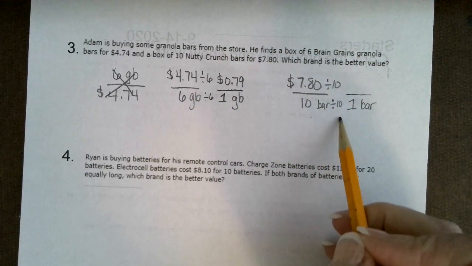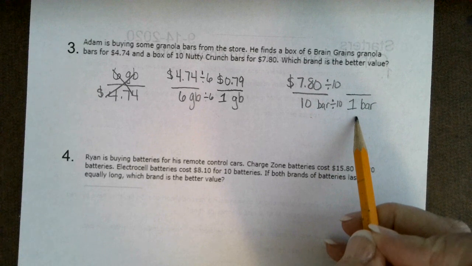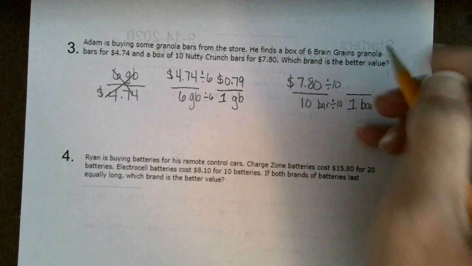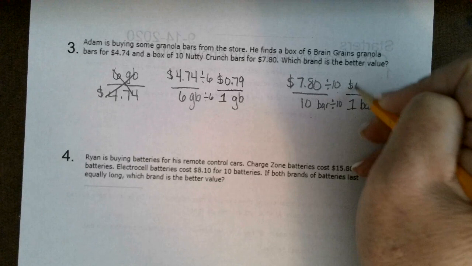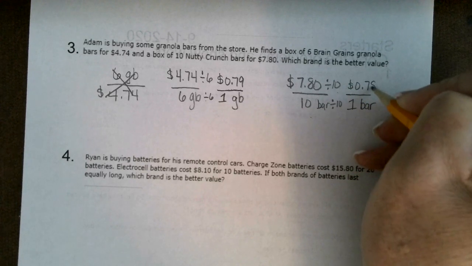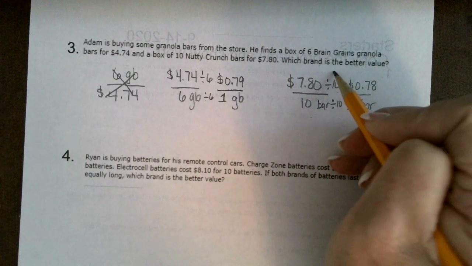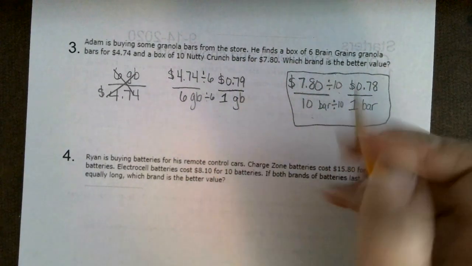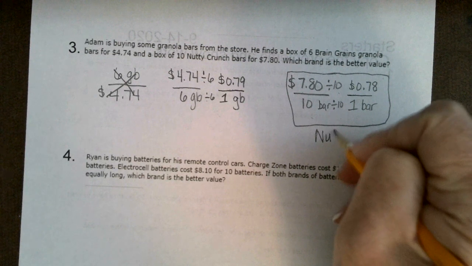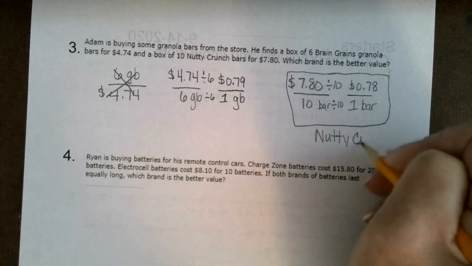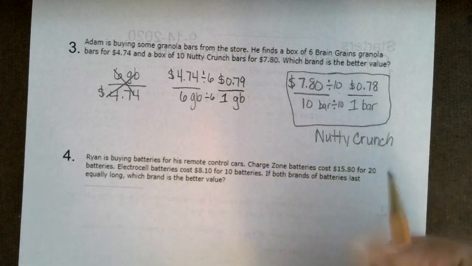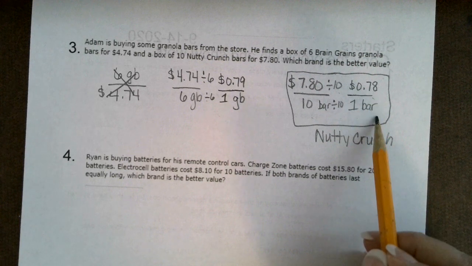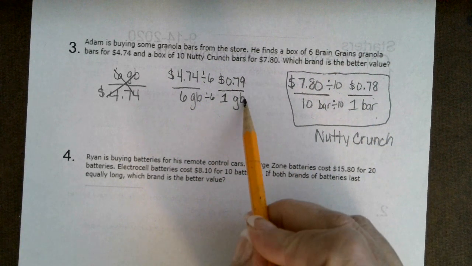And 10 divided by 10 gives me 1. And $7.80 divided by 10 gives me 78 cents. So the better value is 78 cents per bar, which is the Nutty Crunch, because they are cheaper for one than the granola bars.